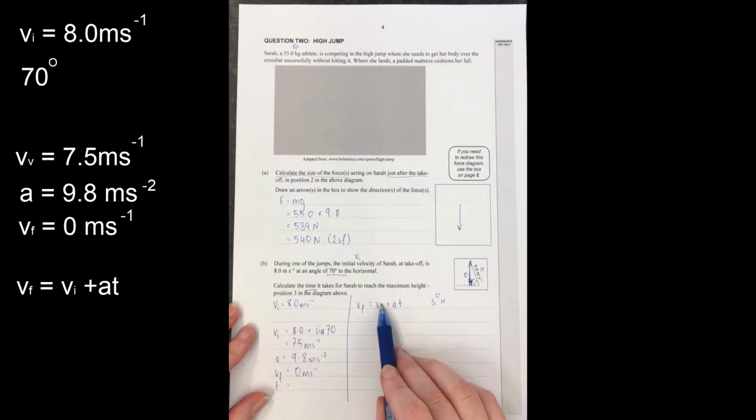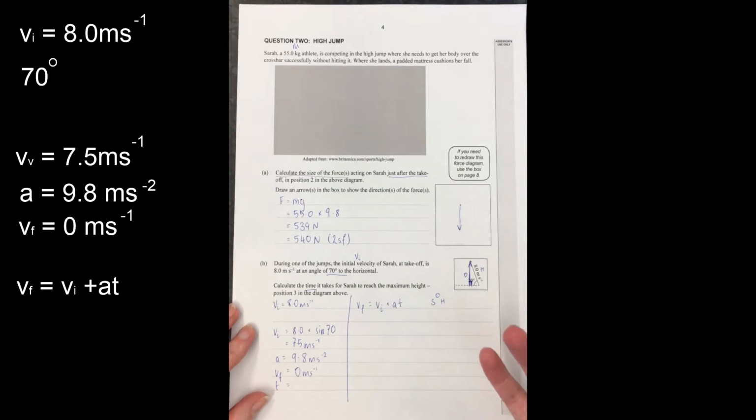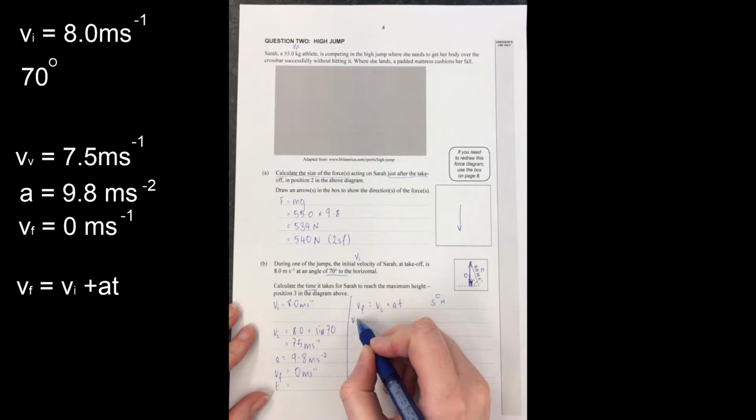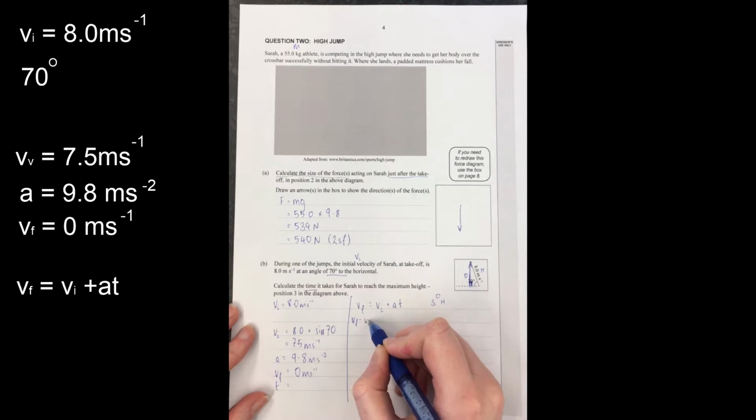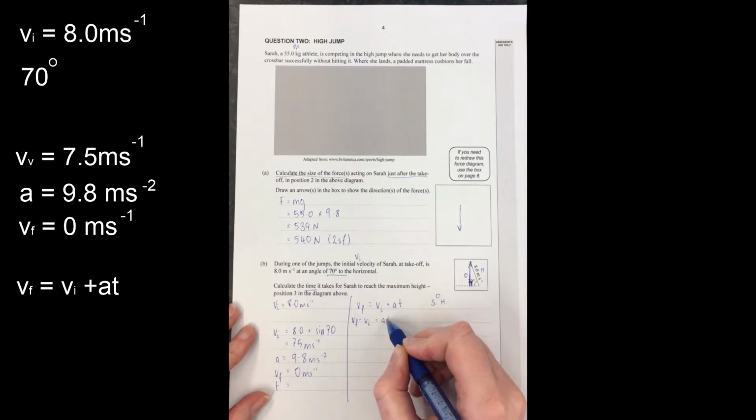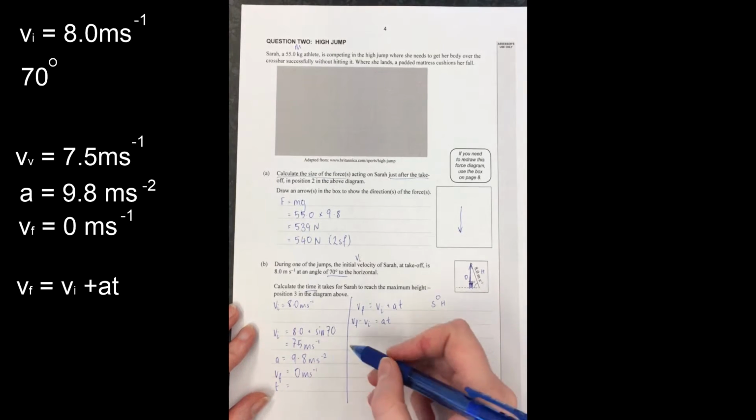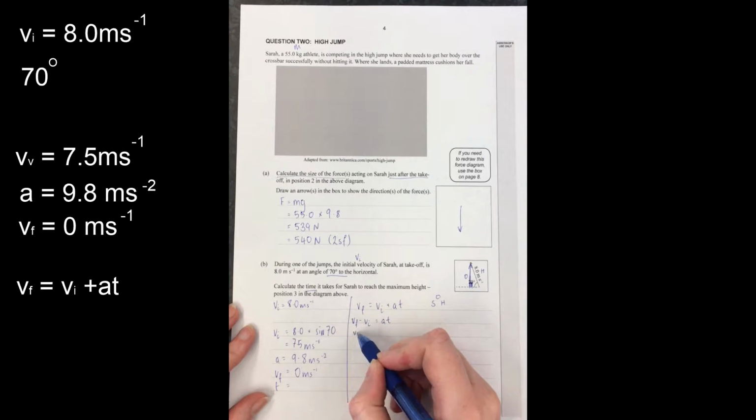Okay, so because it's plus here, the relationship between here and here is an addition, a plus, we're going to need to minus it to get it to the other side. So VF minus VI is equal to A times T. Now I'm sure you can see from here, we're just going to divide by A. So VF minus VI divided by A gives us our T. Okay, so that's our rearranging.